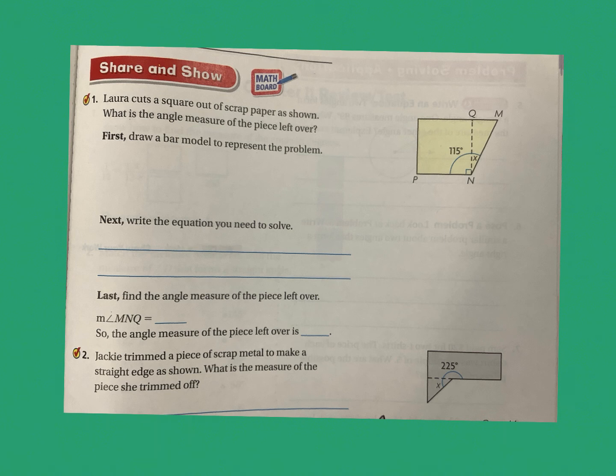Let's look at just a few more, and then hopefully after those, you'll feel comfortable and confident enough to be able to do this on Think Central. Laura cuts a square out of scrap paper as shown. What is the angle measure of the piece that's left over? So first we'll draw a model to represent the problem. We'll do a bar model like they did.